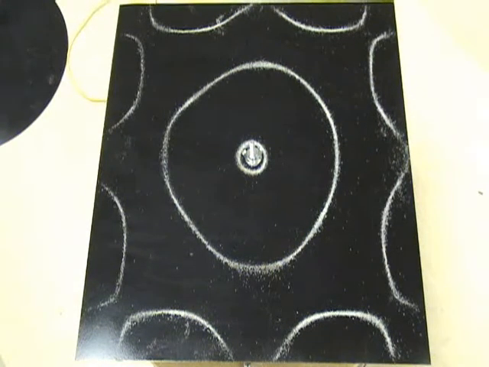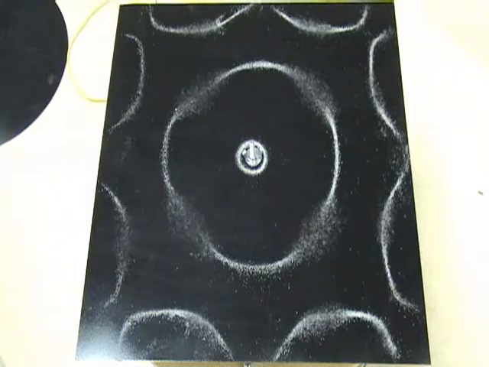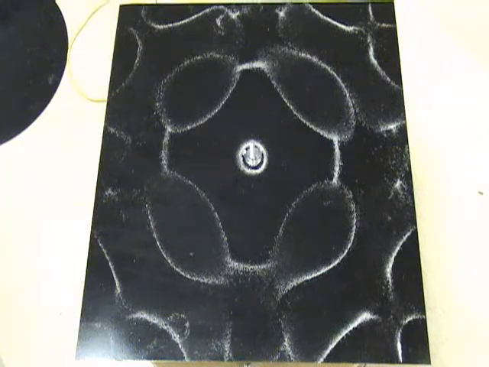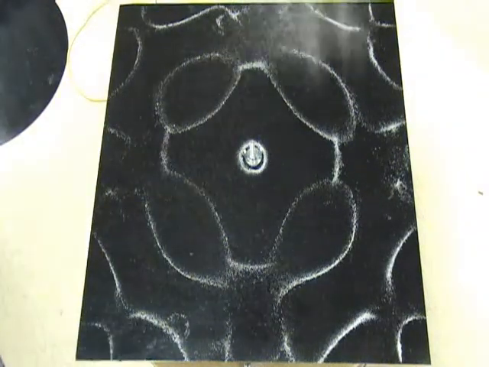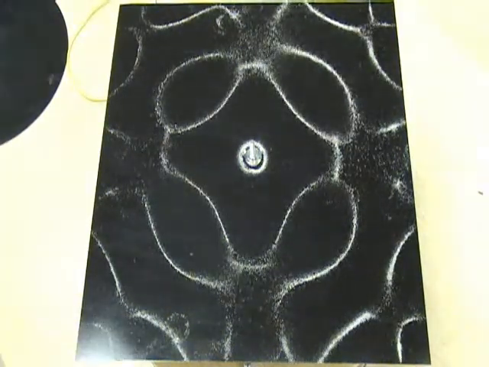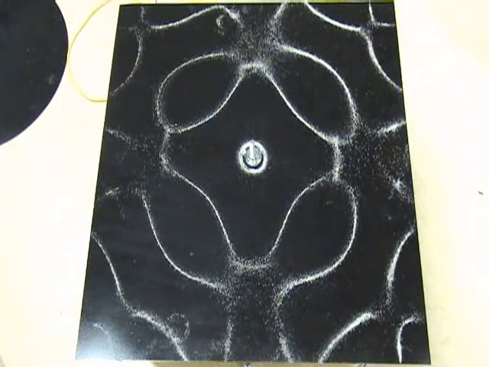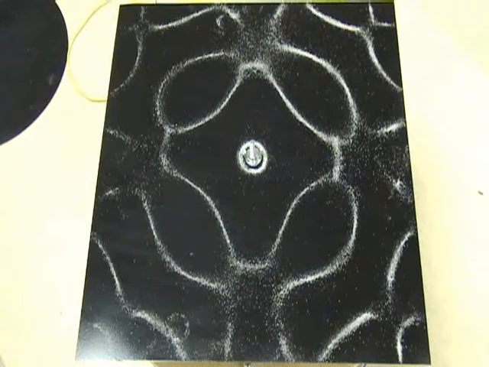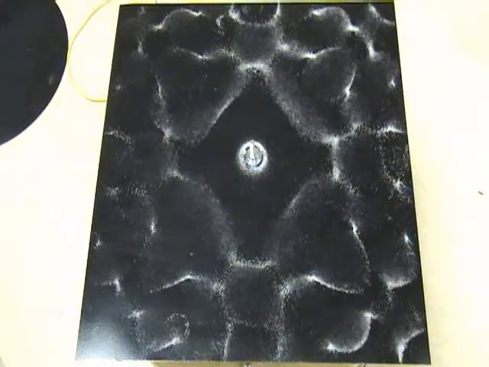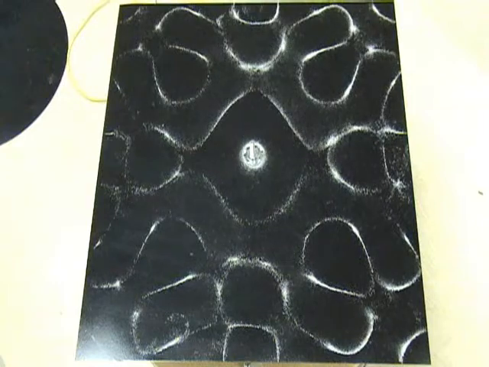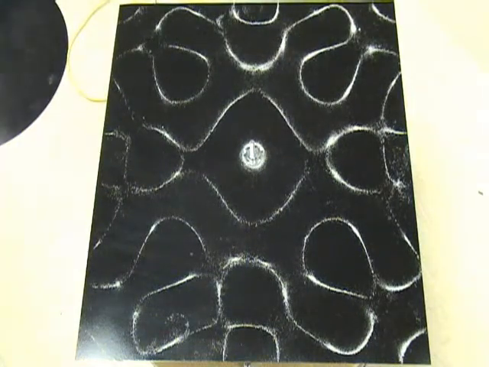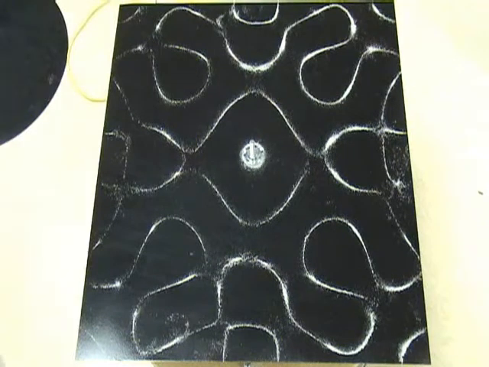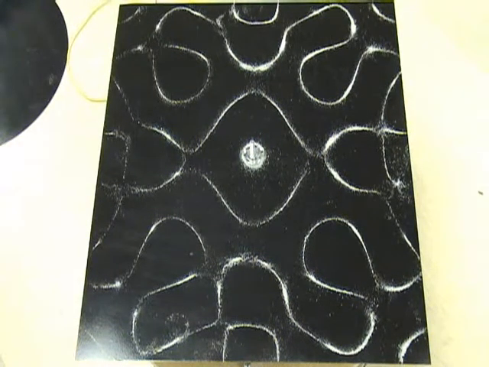And as I increase the frequency, then again, I get different patterns. And as the frequency gets higher and higher, the pattern gets more and more complex, because the distance between the little pieces gets smaller and smaller, so there's more room for the waves to get all crazy. So that's the short version.